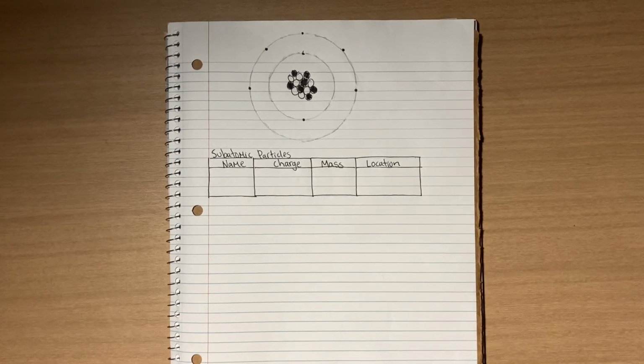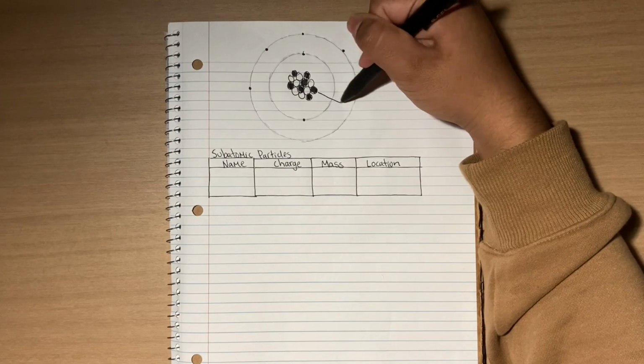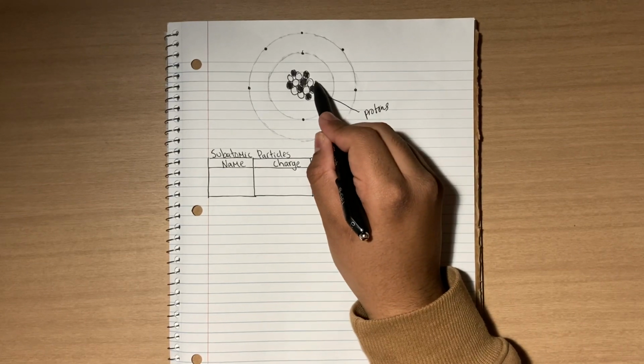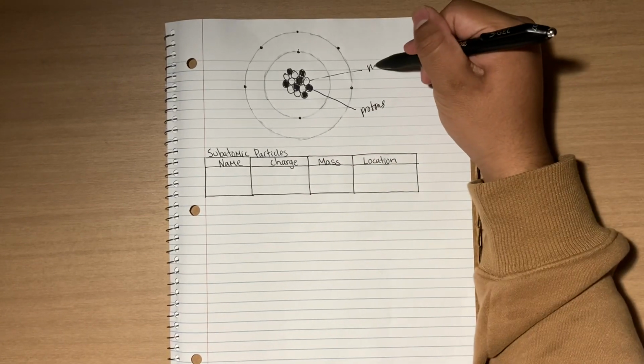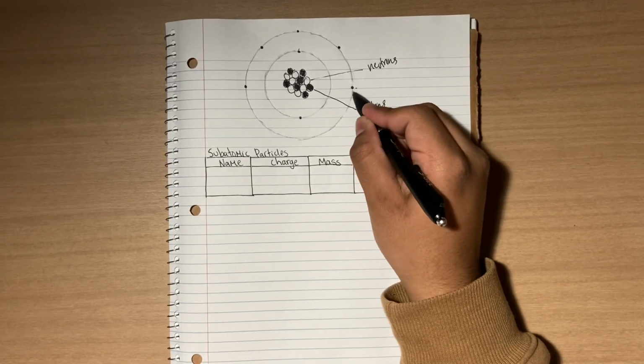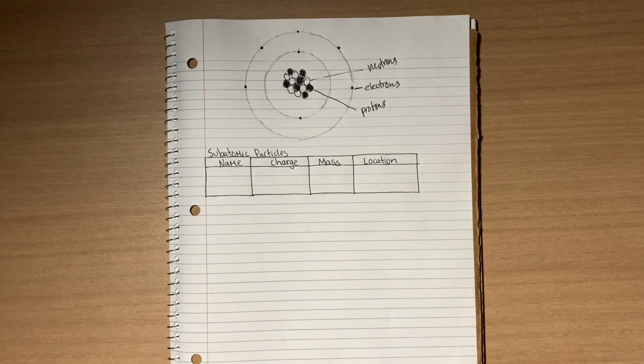Actually, this model shows how subatomic particles look inside of an atom. If you don't recall what subatomic particles are, they are the protons, the neutrons, and the electrons. This is how they are inside of an atom. In this case, we're going to say that these shaded circles are the protons. The not shaded regions next to the protons are going to be the neutrons. And these smaller shaded circles towards the edges are the electrons. This is how they look inside of an atom.